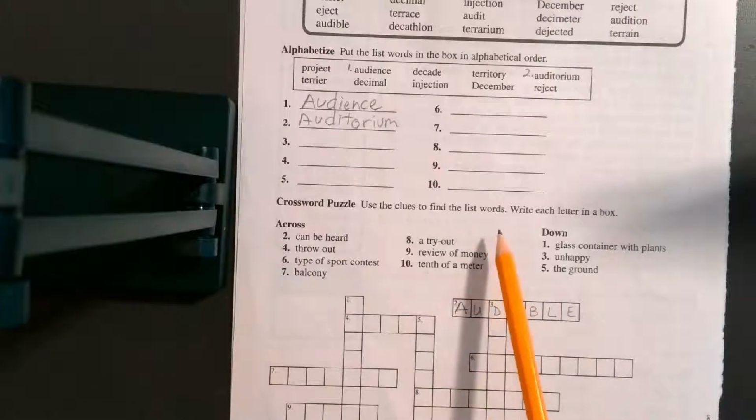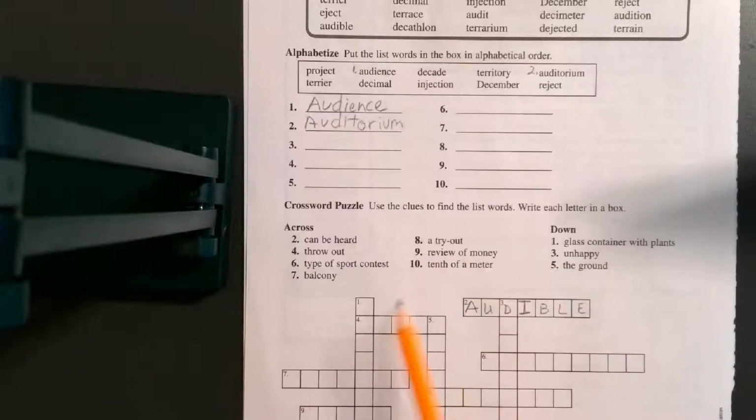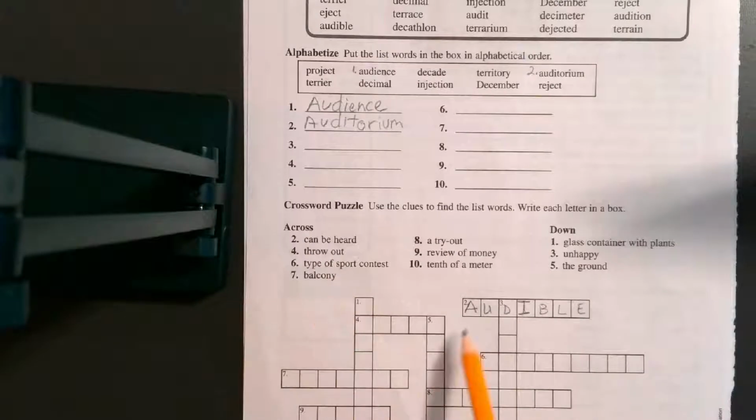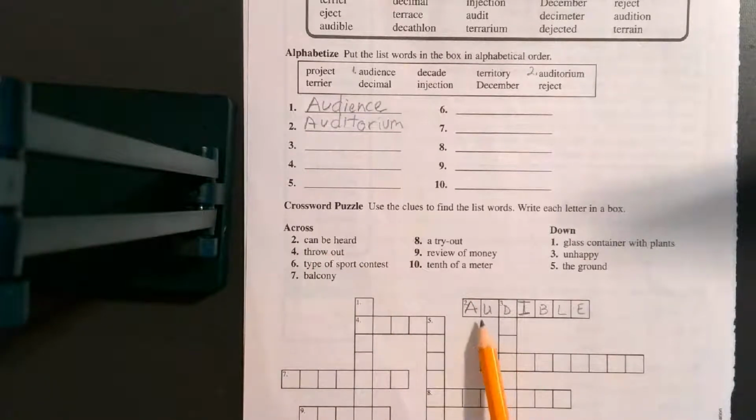Then you come down to the crossword puzzle section. And it says use the clues to find the list words. Write each letter in the box. So for the first one it says number 2 across. And I look for the 2 and I look for it across. And the clue is can be heard. And that means audible. And so I would write A-U-D-I-B-L-E. And then I'd know that can be heard is audible and it fits in correctly, so I know that I've done this one correctly also.